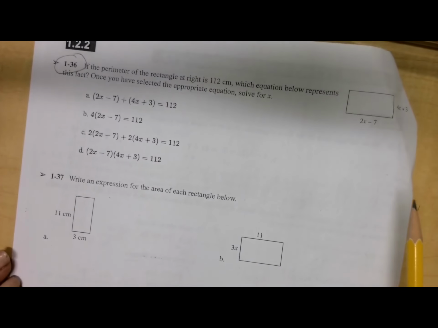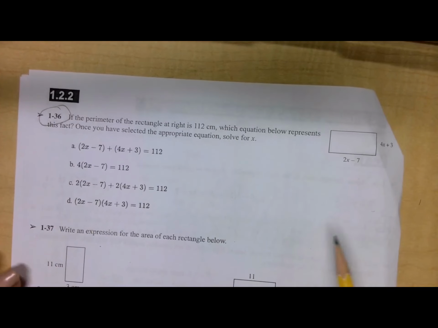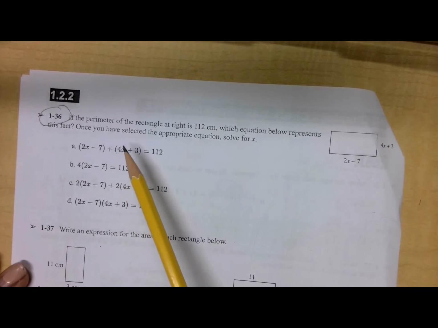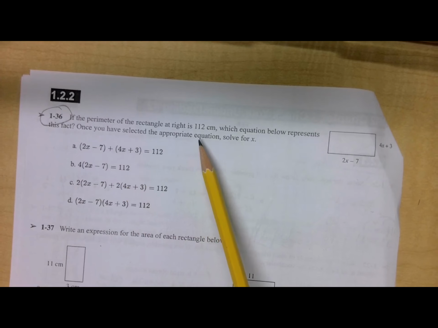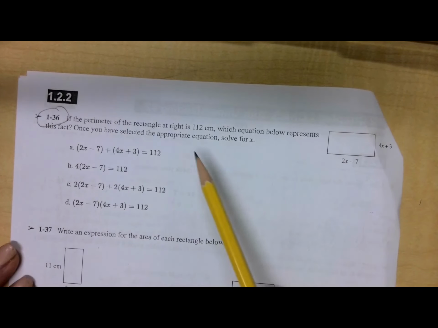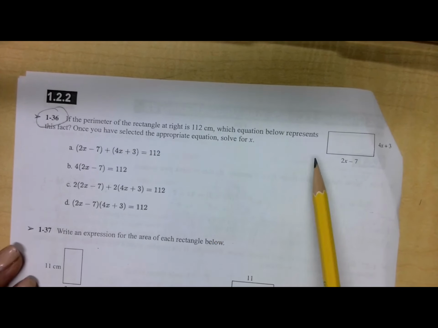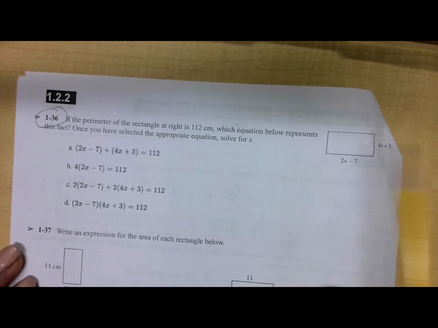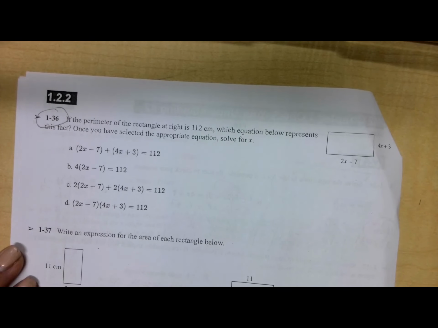All right, now tonight's homework is 1.2.2, 36, 37, and 40. So this one is if the perimeter of the rectangle at right is 112 centimeters, which equation below represents this fact? Once you have selected the appropriate equation, solve for x. Really? They want us to solve for x? Okay, sure.